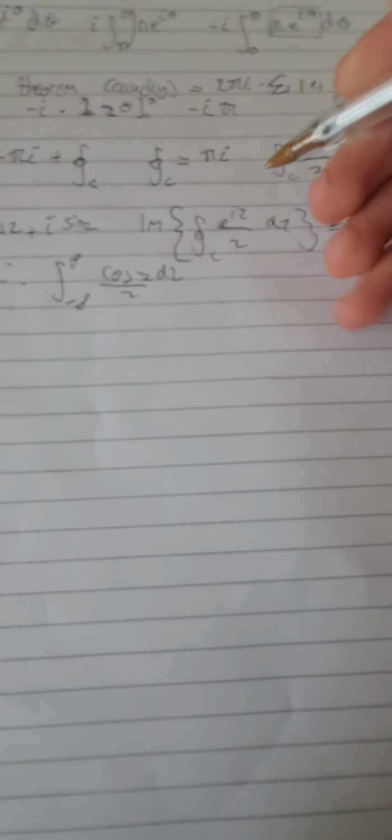Therefore, if we take the real part, we find the integral from negative infinity to positive infinity of cosine z over z dz, which is just 0. This evaluates to 0 because we're using the same method, just a different substitution. No, same formula, just a different part of the formula.